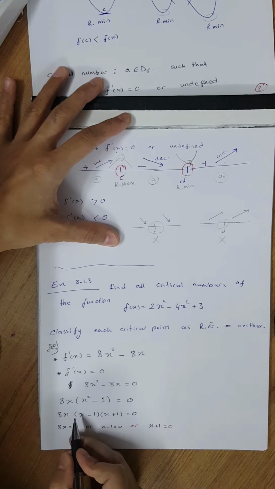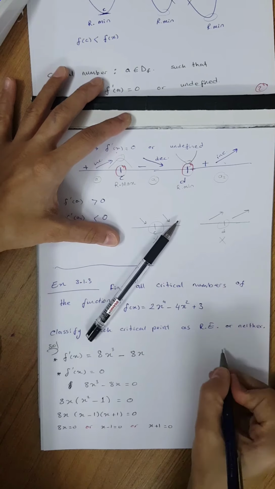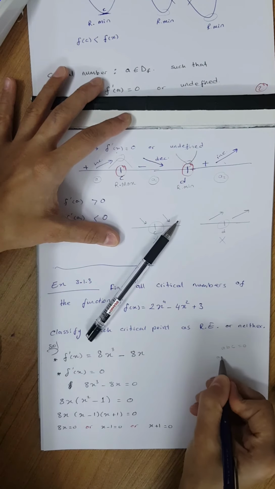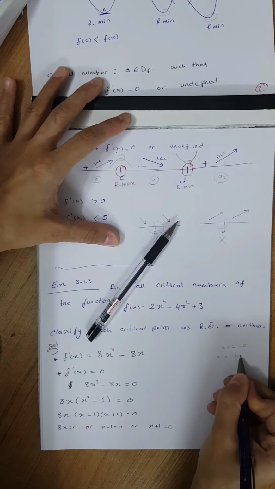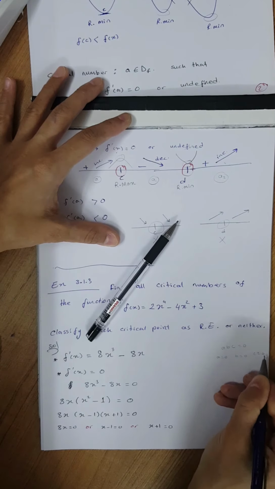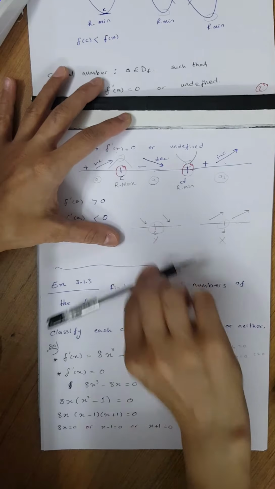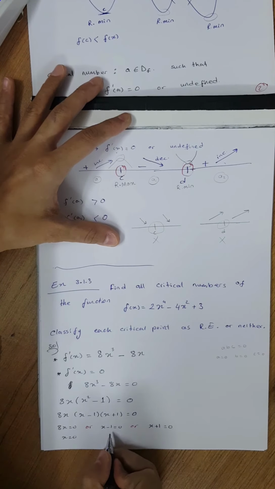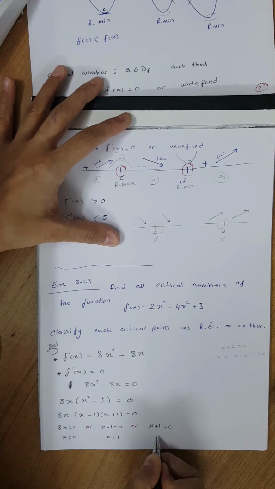You know that if you have a multiplied by b multiplied by c equal to 0, then a is equal to 0, or b is equal to 0, or c is equal to 0. That is the basics of mathematics, as you know. So x is equal to 0 when we're solving that linear equation. x is equal to 1 and x is equal to minus 1.